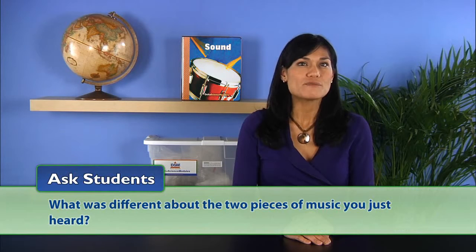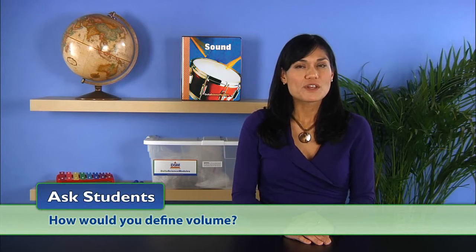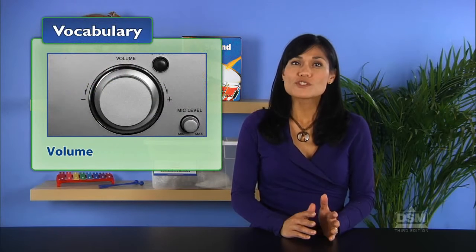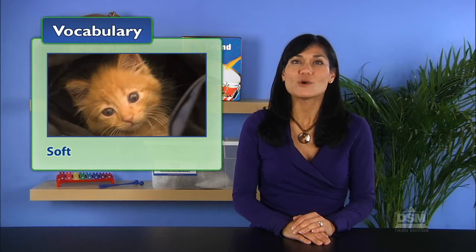Then ask students, what was different about the two pieces of music that you just heard? They should distinguish that the first piece was soft and the second loud. Explain that changing the volume of a sound makes the sound louder or softer. Repeat the demonstration. Then ask, how would you define volume? Volume is the loudness or softness of a sound. Invite volunteers to describe examples of loud or high volume and soft or low volume sounds they hear every day.